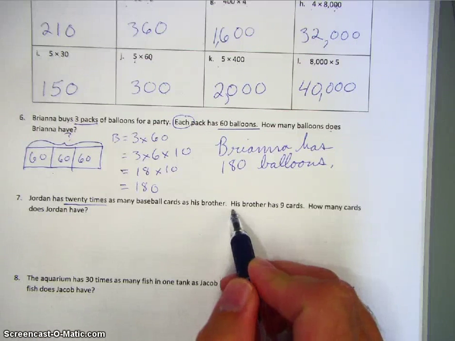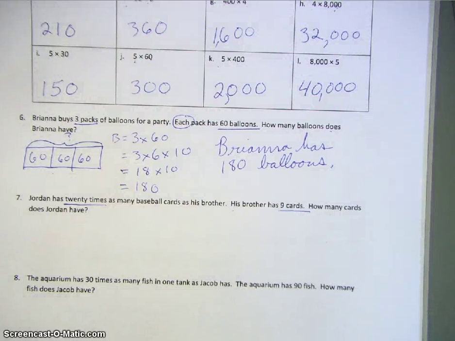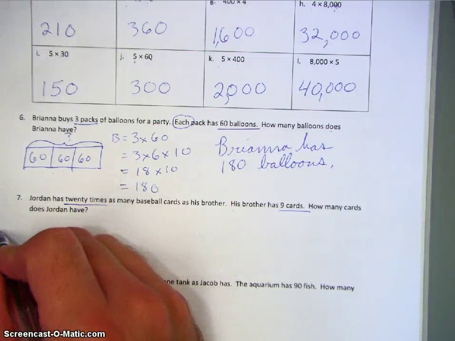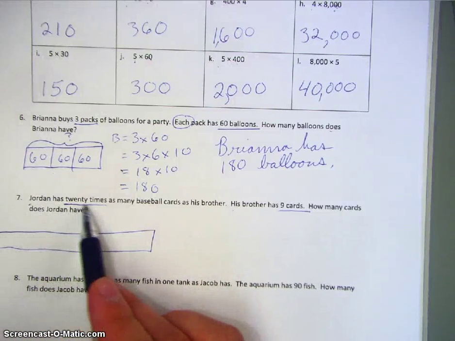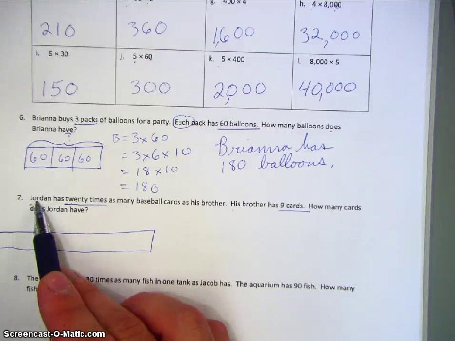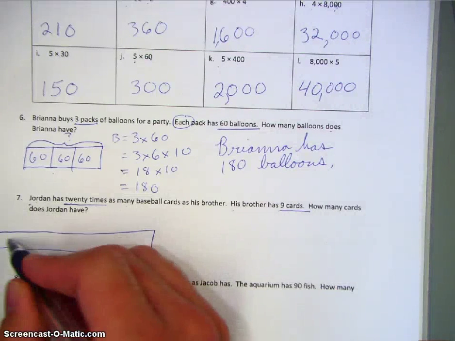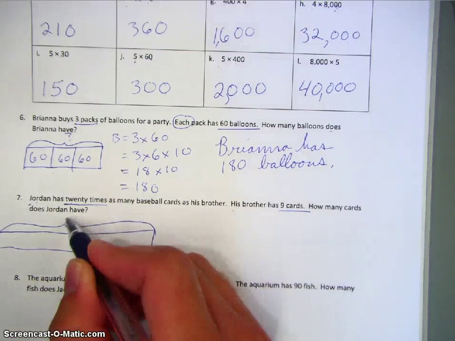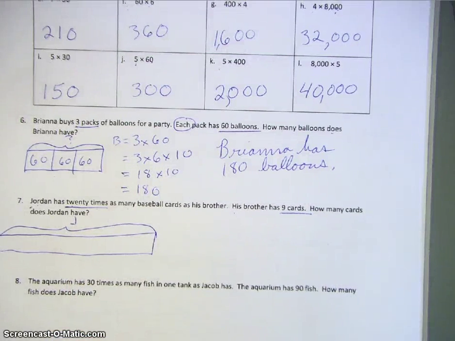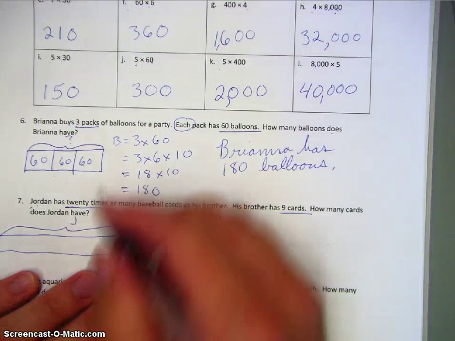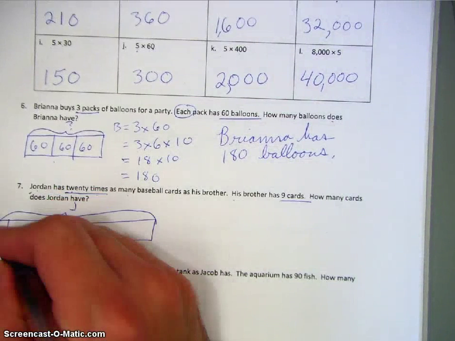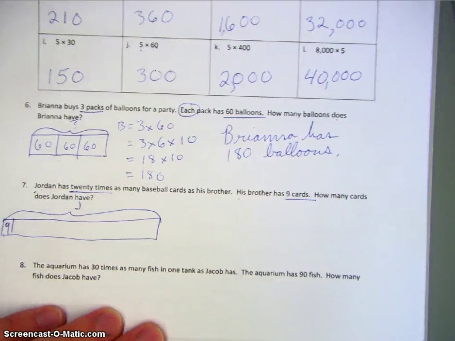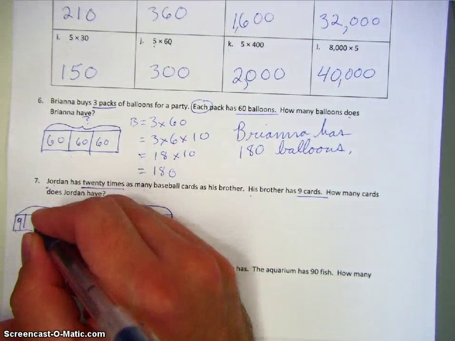Okay, number 7. Jordan has 20 times as many baseball cards as his brother. Now his brother has 9. How many cards does Jordan have? Okay. So Jordan has 20 times as many. Okay, well that means Jordan has more than his brother. So we need to find out the amount for Jordan. Okay, now he has 20 times as many. So his brother has 9. Okay, Jordan has 20 of those.